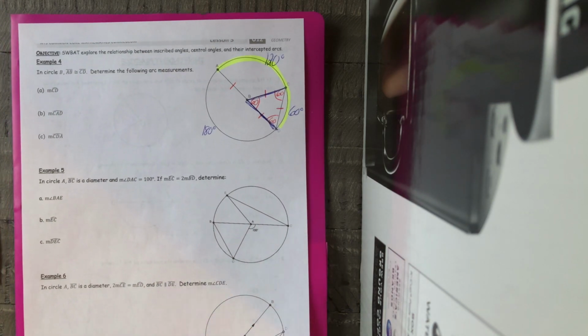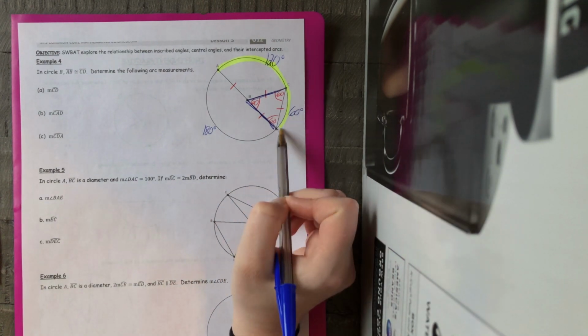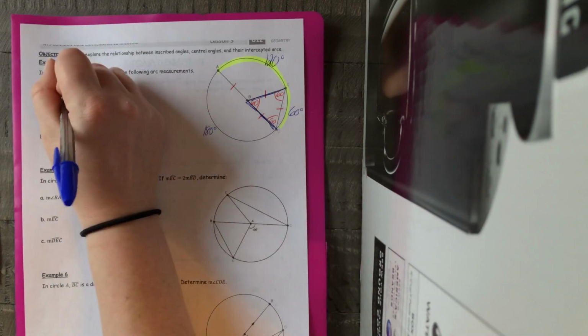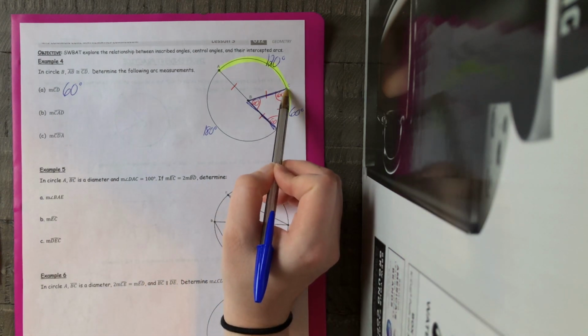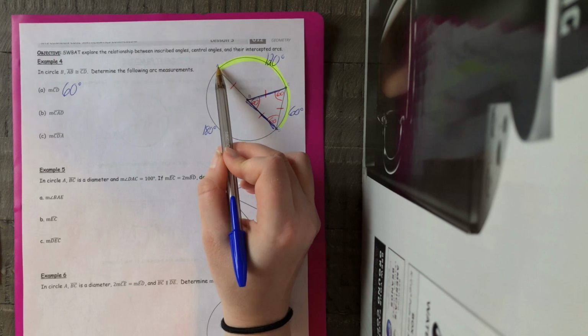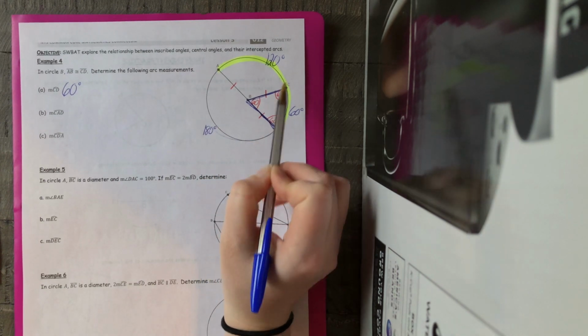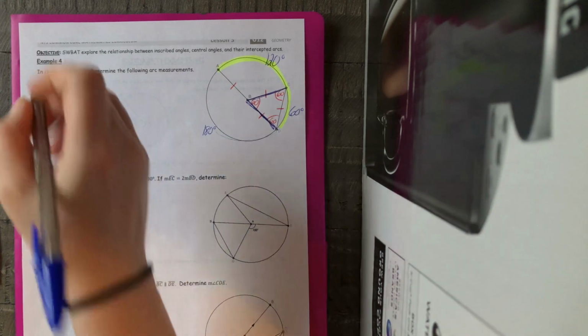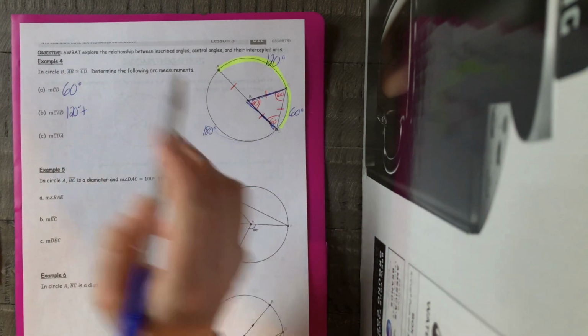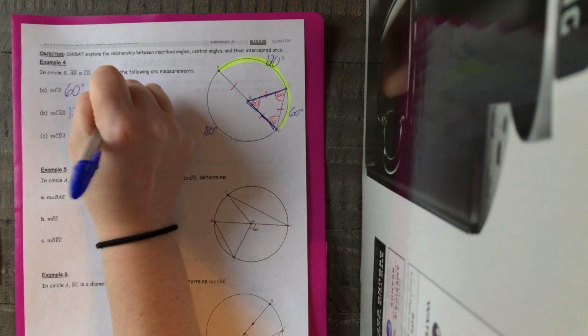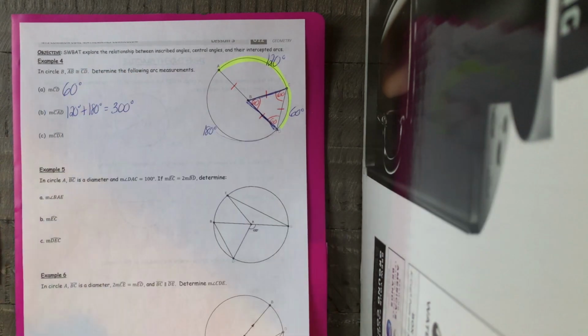Now I'm going to go ahead and try to answer some of these questions here. If I look at part A, it's asking me what's the measure of arc CD? Well, C to D, we already found it was 60. I'm just going to add that on. Part B, what's the measure of arc CAD? So again, in order, C to A, all the way to D. So I know CA is 120. And then I know A to D was 180. So when I add those numbers together, I get 300. So I know that entire arc is 300 degrees.